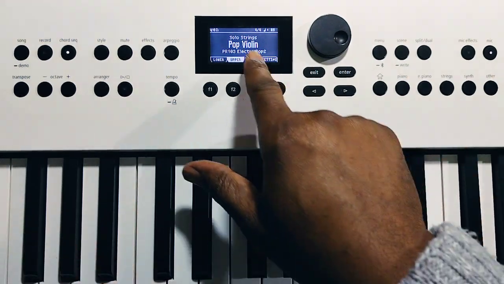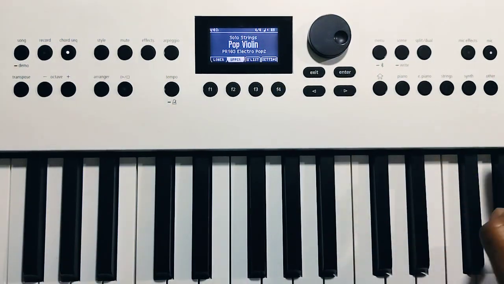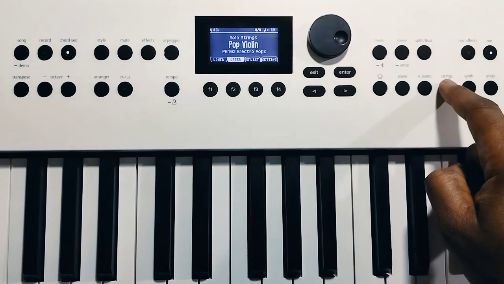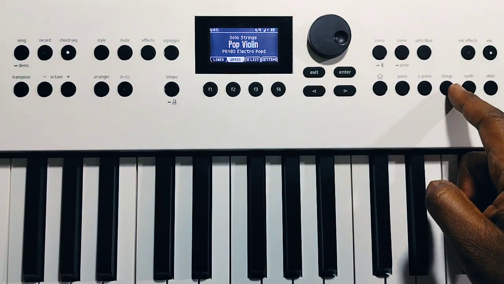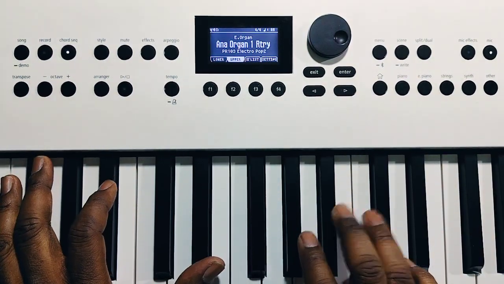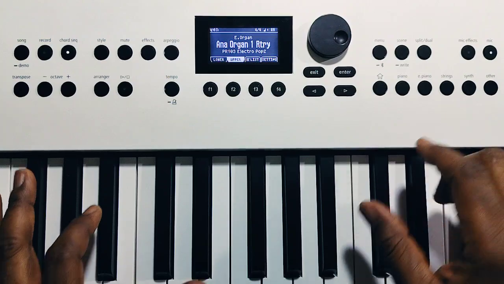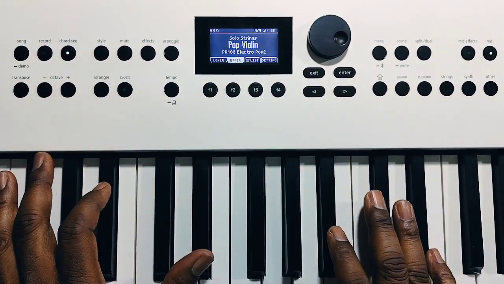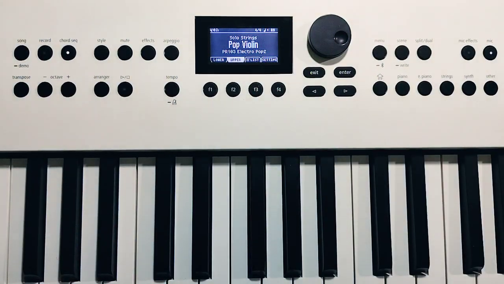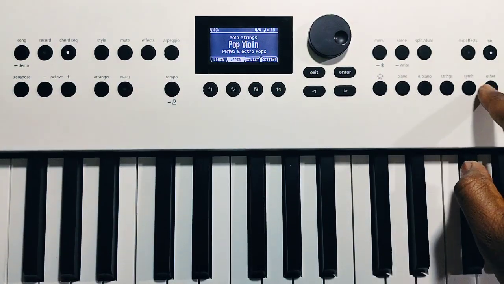So if I wanted to save this violin under strings, all I need to do is hold down strings for about 3 seconds. Boom, saved right there. So even if I'm on a different voice, if I want to go back to strings, boom, there's my favorite. Same for anything else.